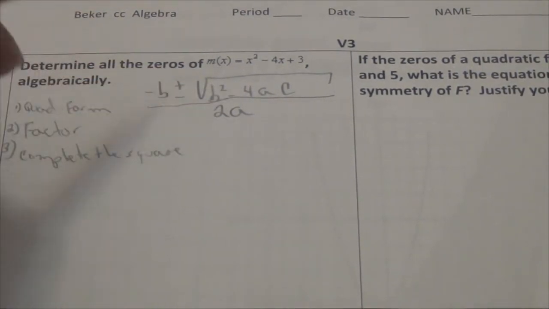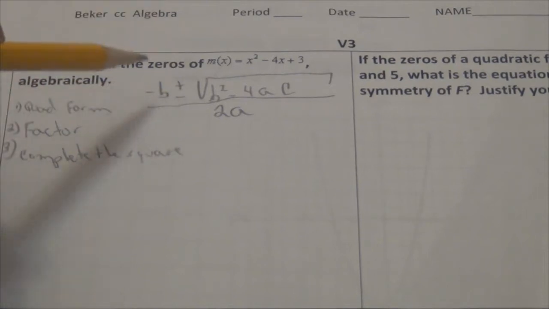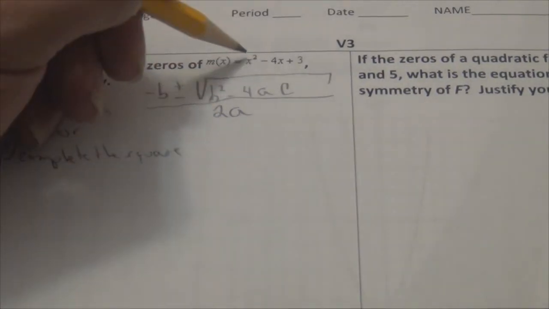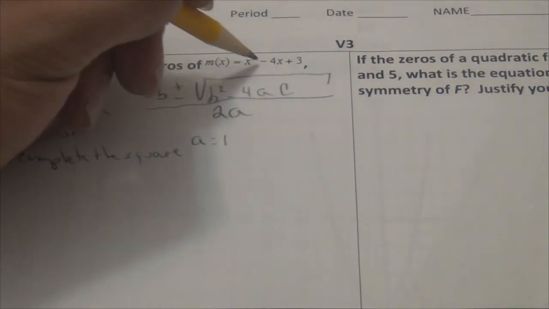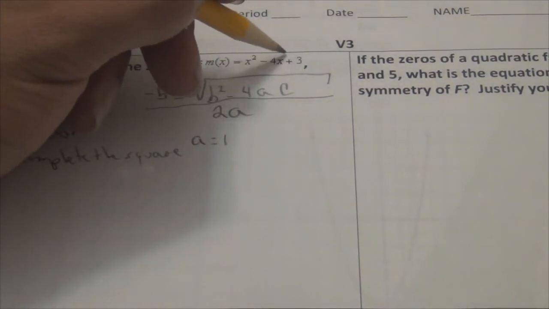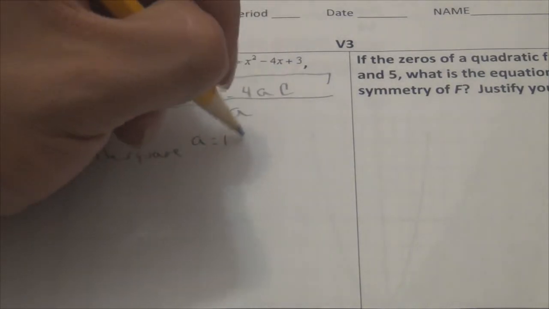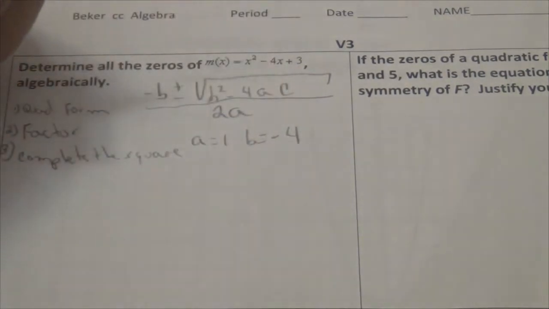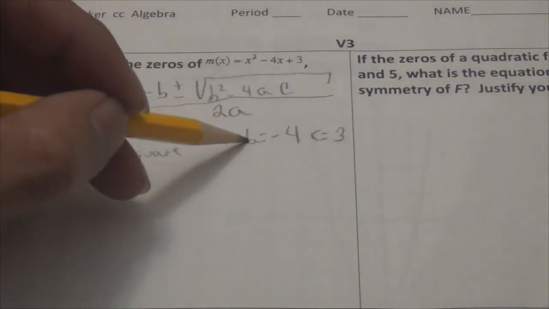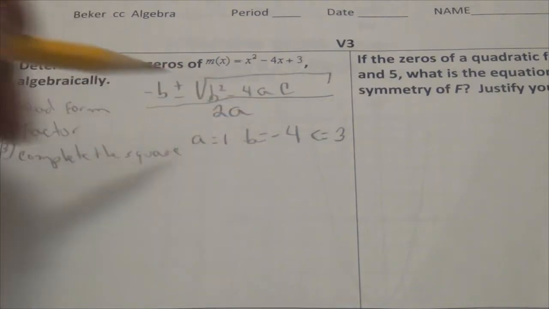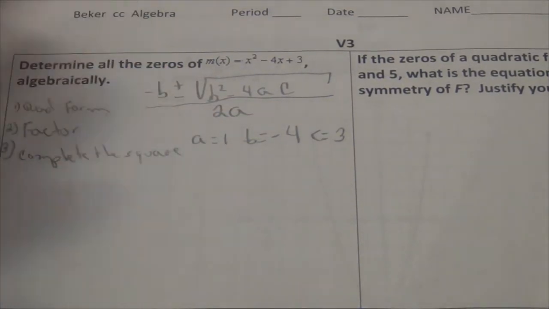So this is the quadratic formula. Now all you have to do is identify A, B, and C. So here A is 1. B is the one that multiplies the x to the first power, the linear term. So B equals -4. C equals 3. And of course, negative B right here will be the opposite of B. So in this case, it will be +4. All right. That's if you want to use the quadratic formula.